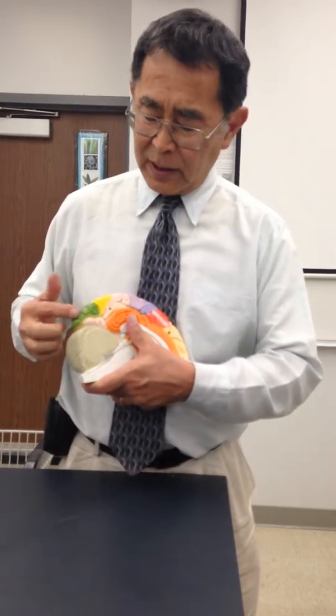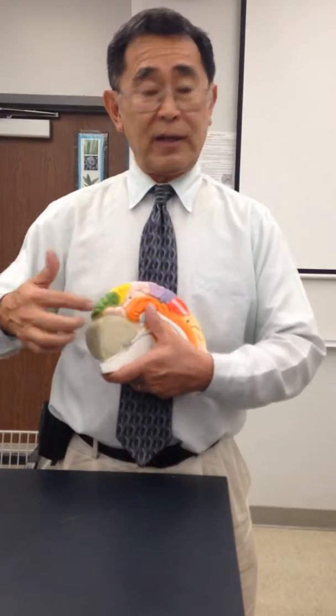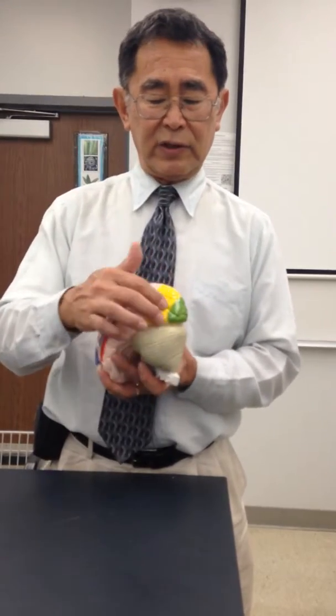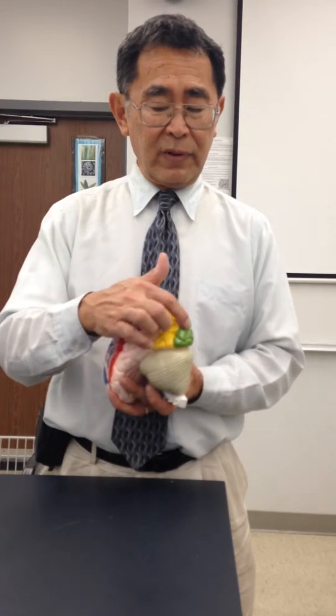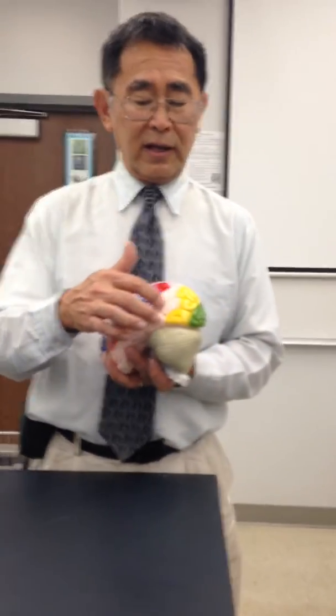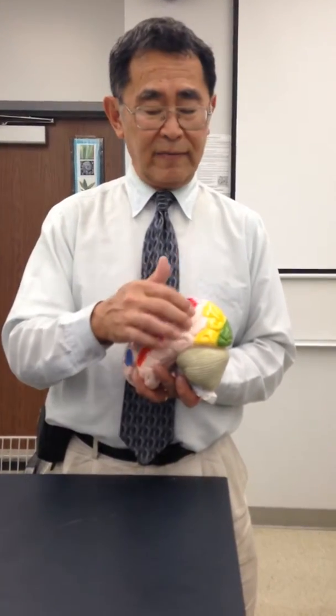This area here is the primary visual cortex in green. Most of the primary visual cortex is buried deep in the calcarine fissure, and it's surrounded by visual association cortex, which is located here. This is called V2, cortical area 18, V1, cortical area 17. This is primary visual cortex. Secondary visual cortex, area 18. And then tertiary visual cortex is right here, cortical area 19. So it's 17, 18, 19.